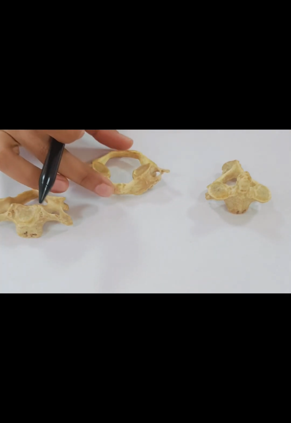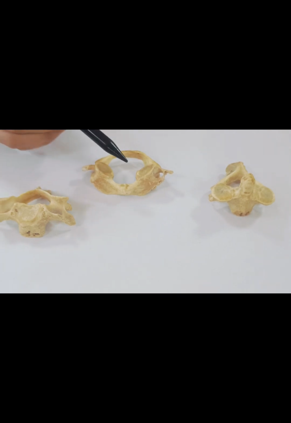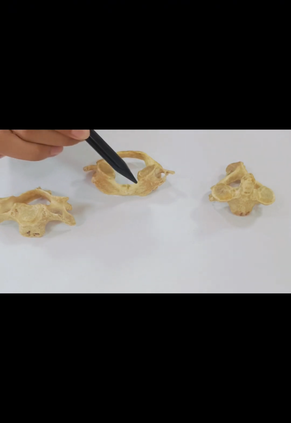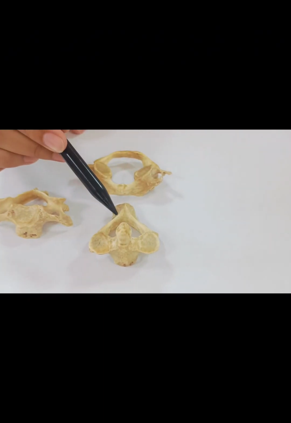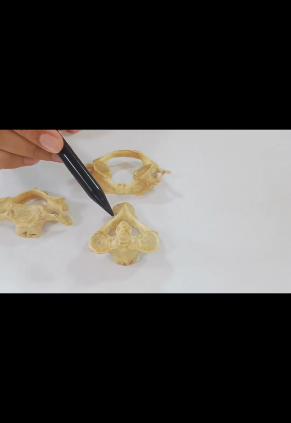Coming to the C1, that is the atlas, these two are the superior articular processes. This is the posterior side. These are the transverse processes, transverse foramen, and vertebral foramina. This is the C2 vertebra, that is the axis.